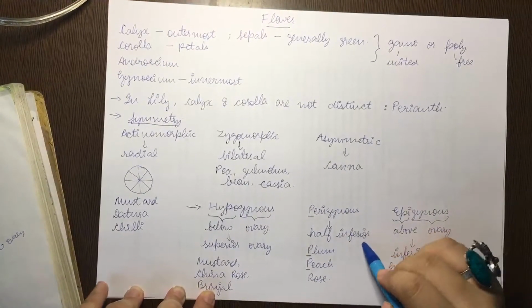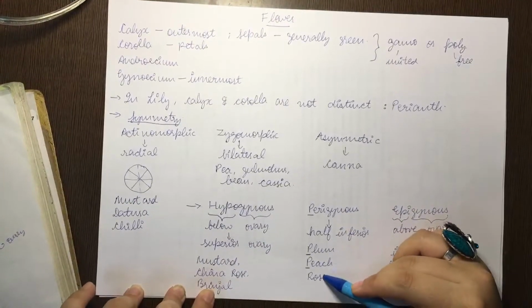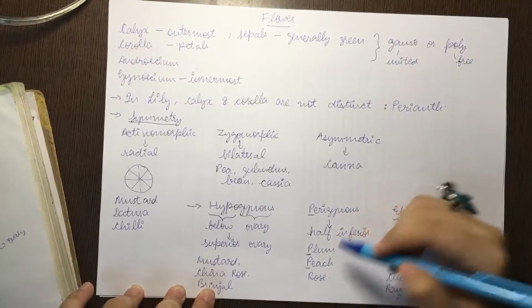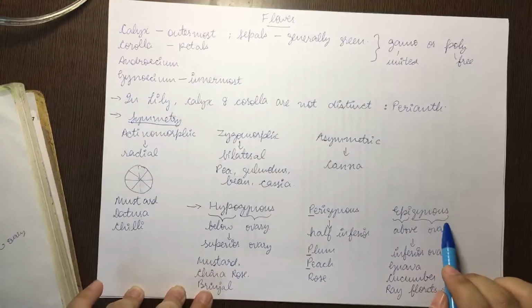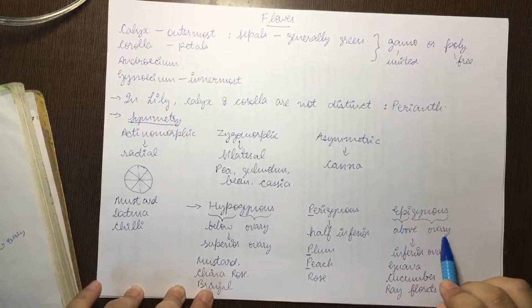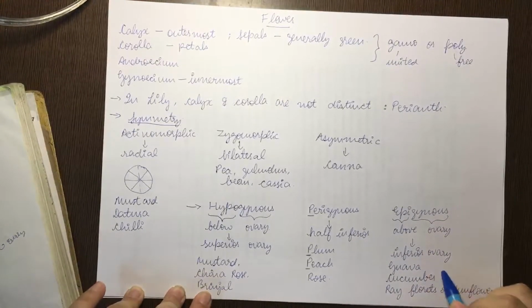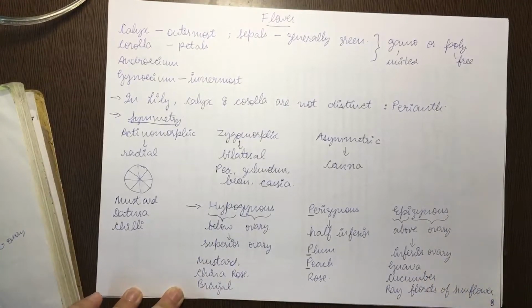Perigynous means half inferior, plum, peach and rose. Like most of the Prunus and then rose. Epigynous is everything is above the ovary, inferior ovary. Guava, cucumber and ray florets of sunflower.